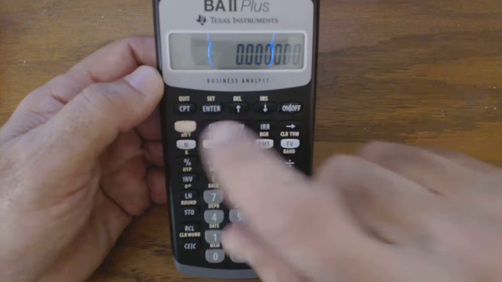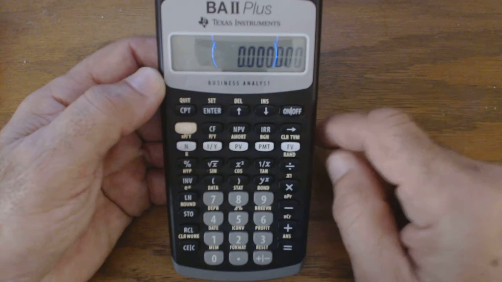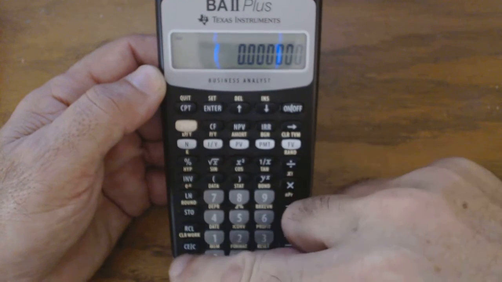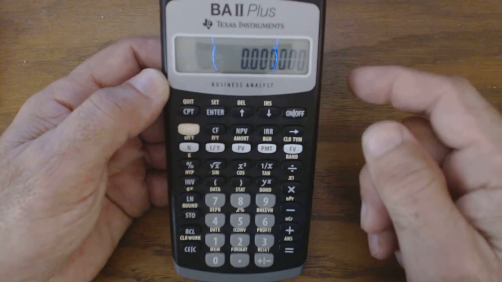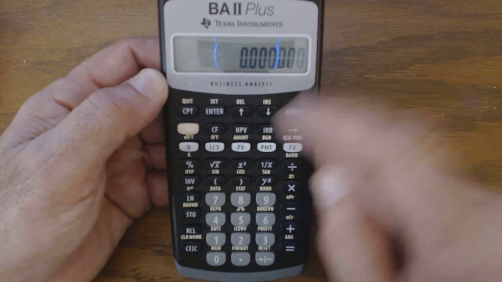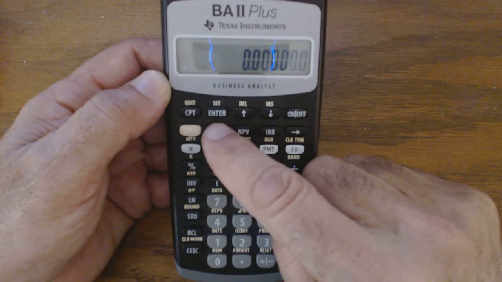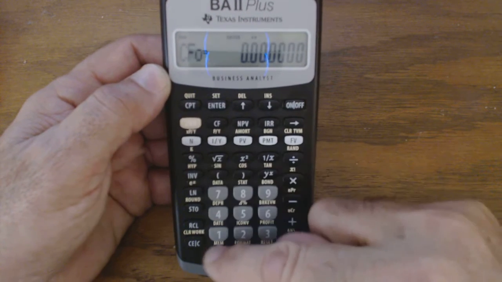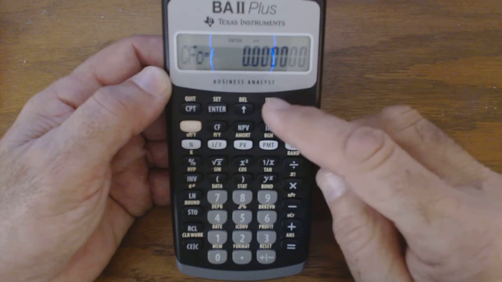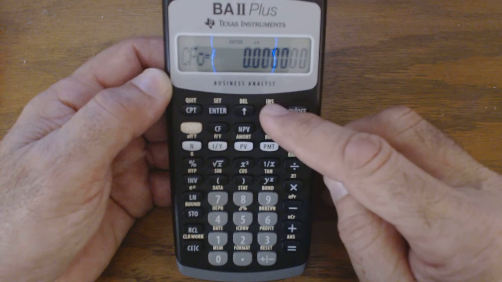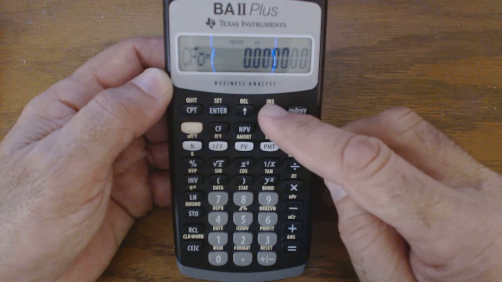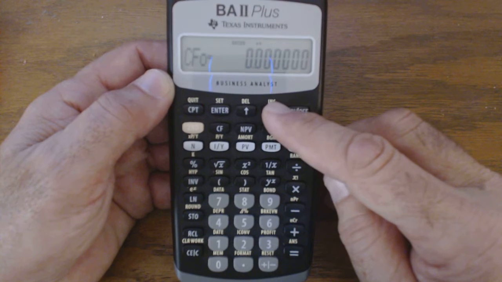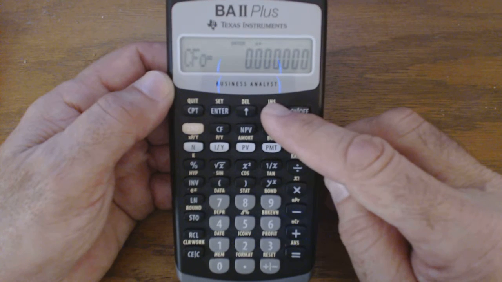So you want to hit second FV to clear all the time value of money keys, then second CE to clear all your other work that you've got in your calculator. And since you're doing cash flows, you want to hit the CF key for cash flow. See, it's got CF0. Then hit second CE again, and that'll clear all the different cash flows that were inputted in your calculator. Remember, your calculator stores everything in your TVM keys and also in your cash flow keys unless you clear them. So that's what we just did.